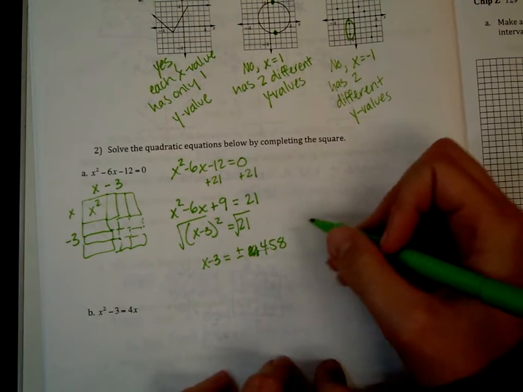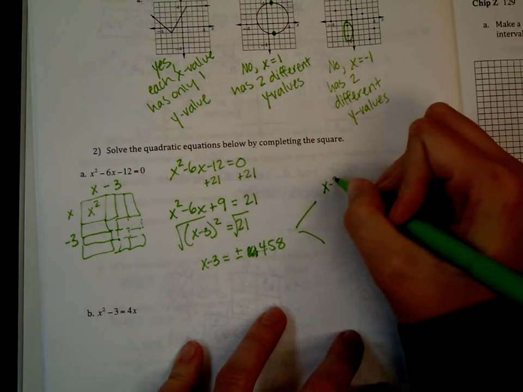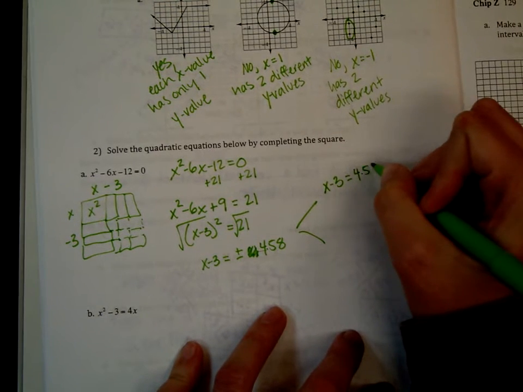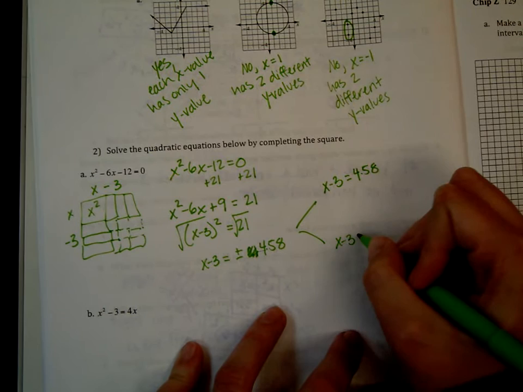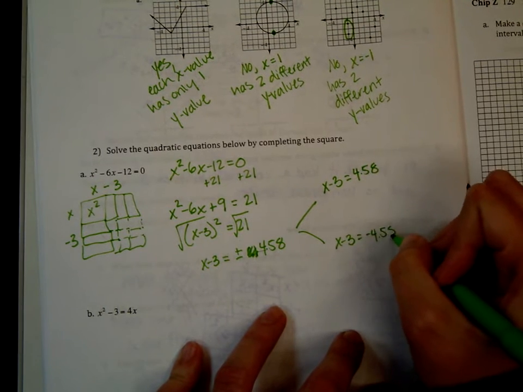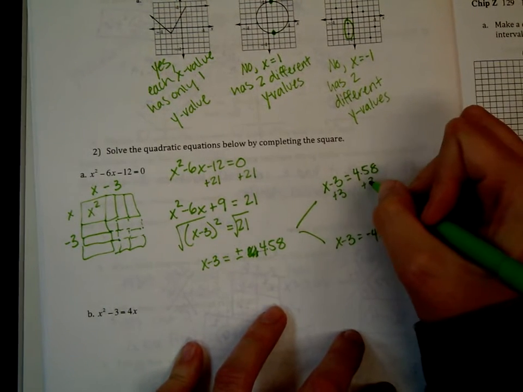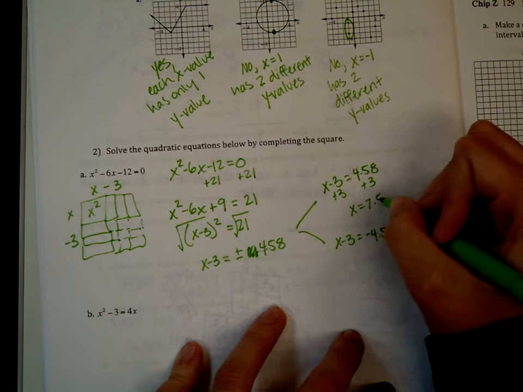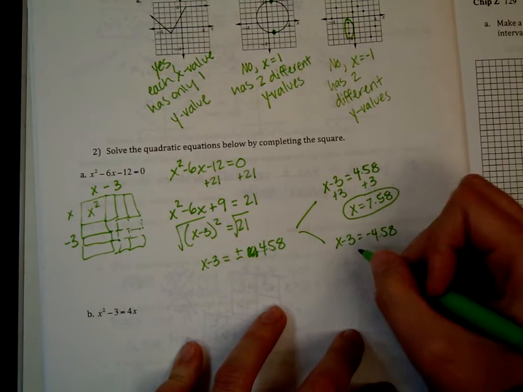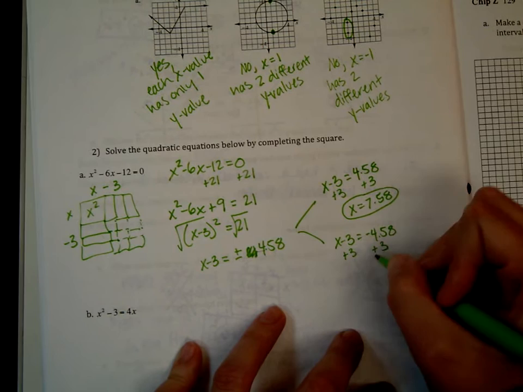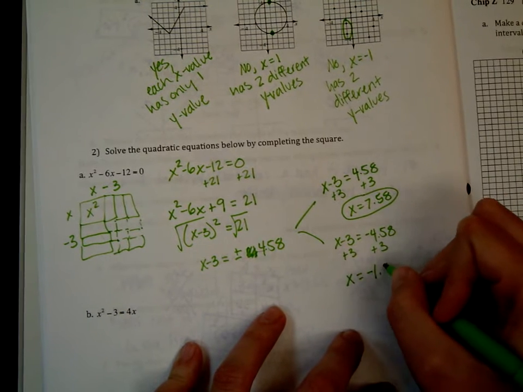Now I can split this into two equations. X minus 3 equals positive 4.58 and x minus 3 equals negative 4.58. So I get x equals 7.58 or x equals negative 1.58.